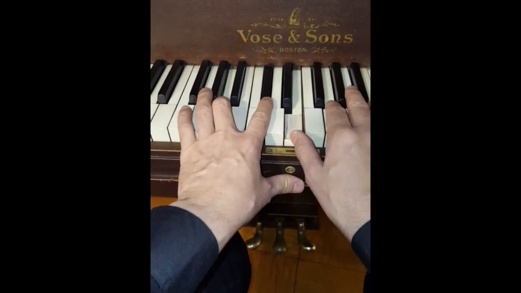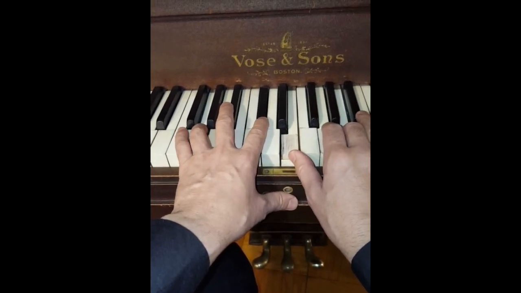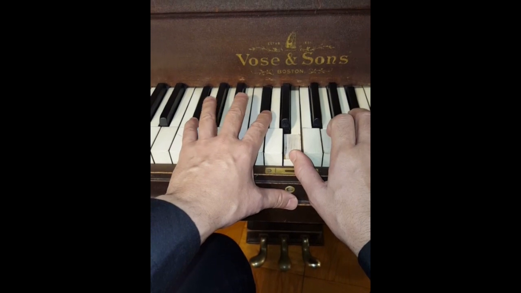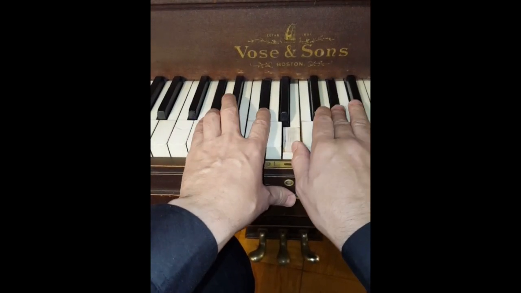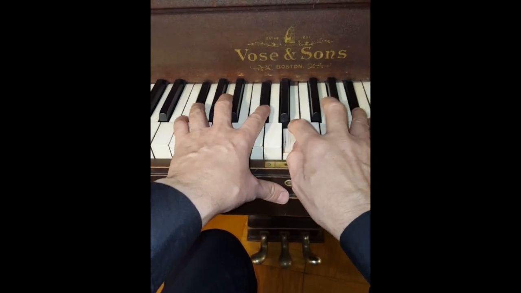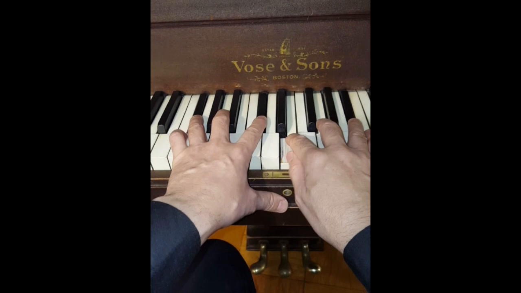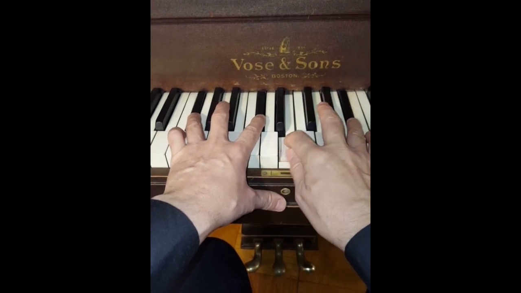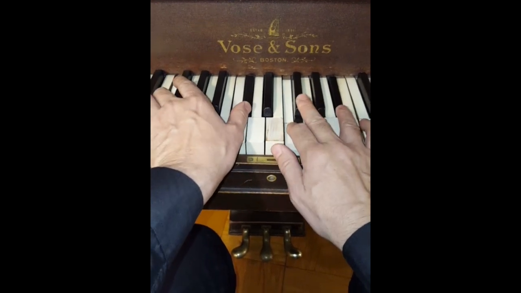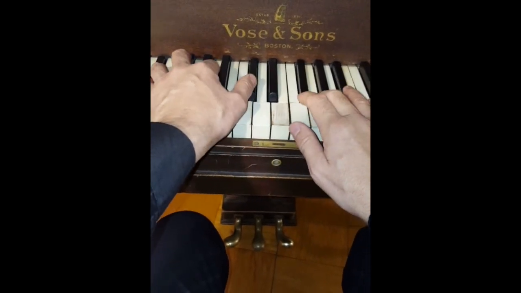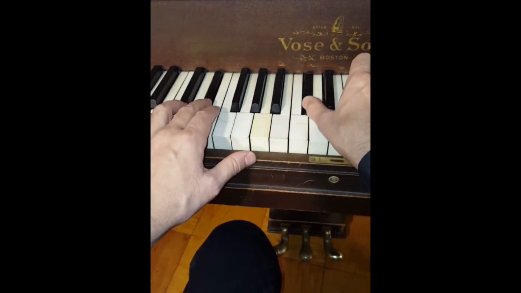So, and then if you keep moving in the same direction, you will get into another dominant seventh chord. One more time. Then find the root and the seventh in this dominant seventh chord. There will be bass and alto. Start moving them. Okay. Now this is the root and the seventh.